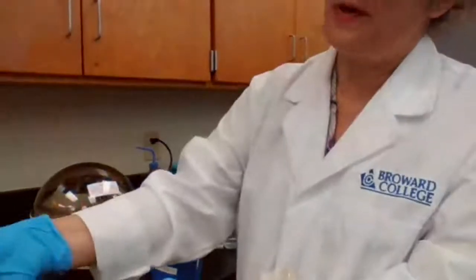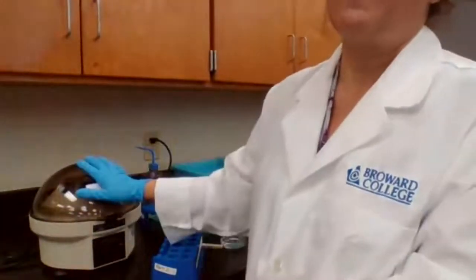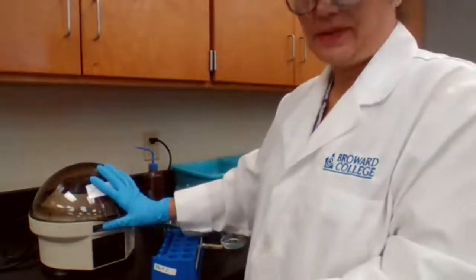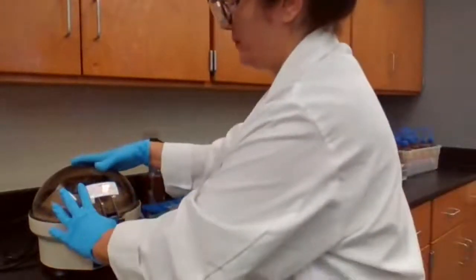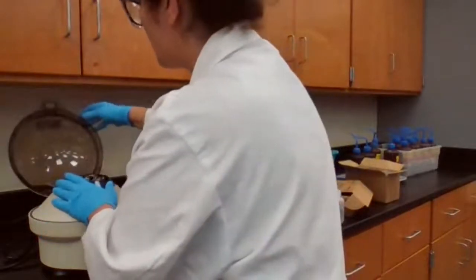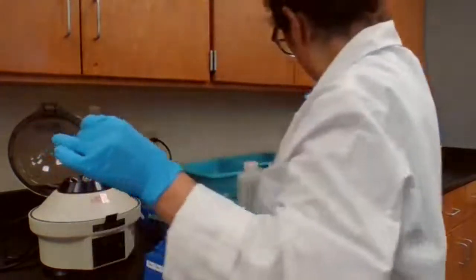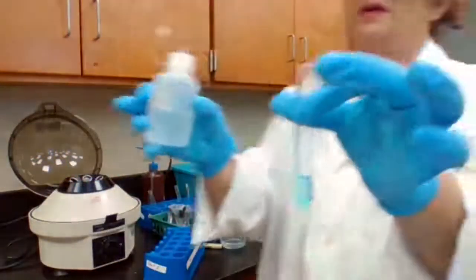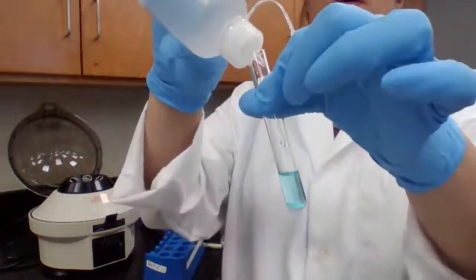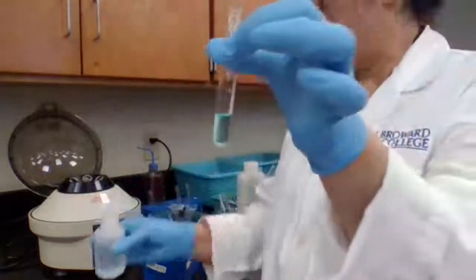Okay, I'm just following the procedure and showing you how it looks. So I'm on step 1A2, but this is for the unknown. 1A2 is asking me to add 2 drops extra of the HCl.